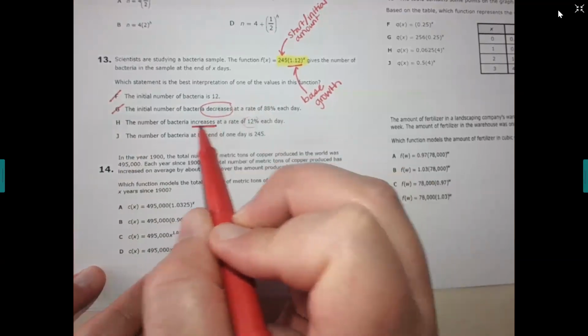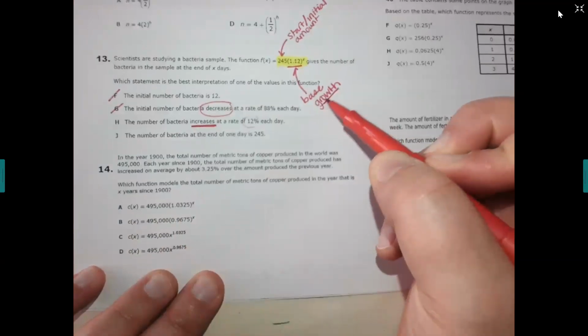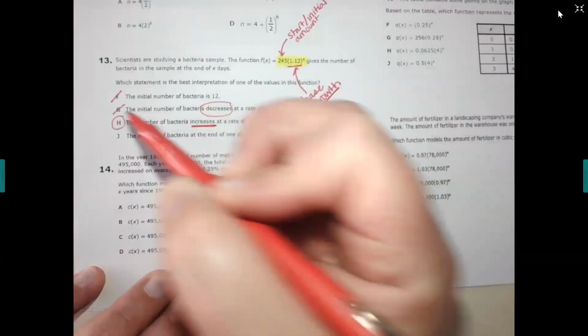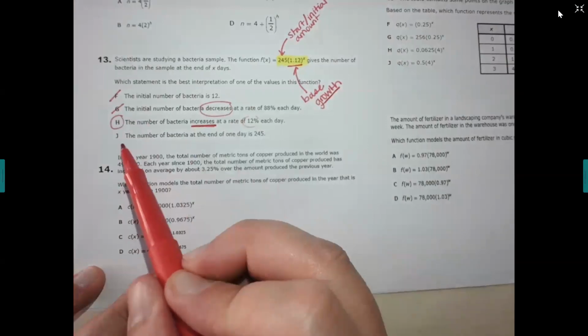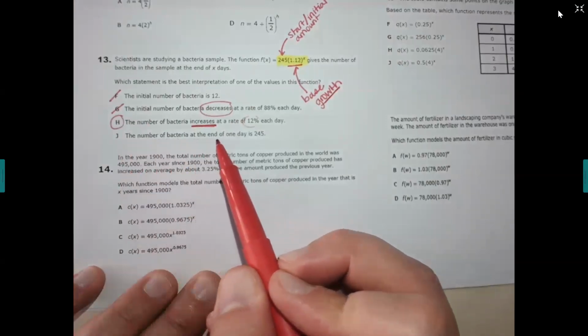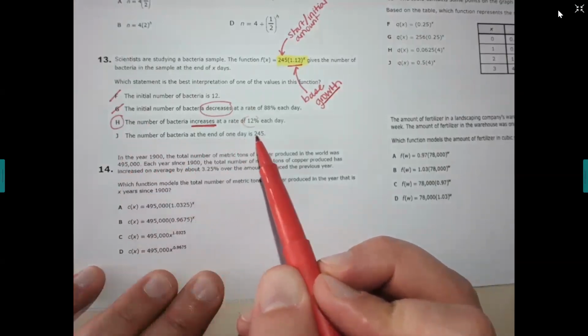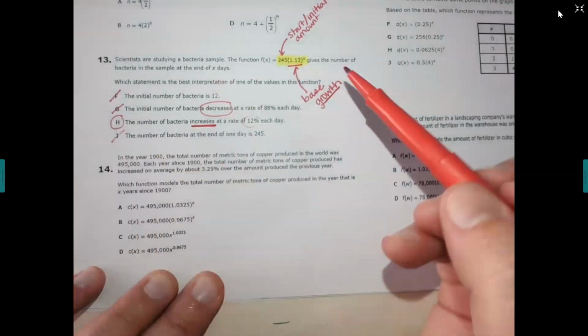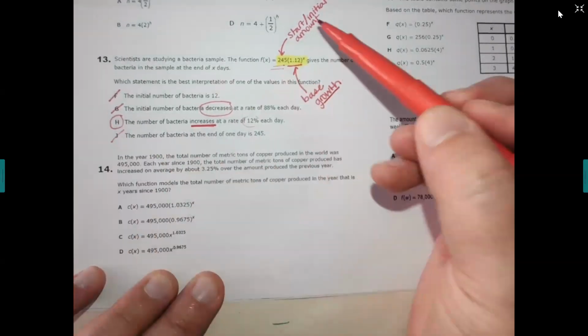Okay, increase makes sense because increase and growth are the same thing. The last one says the number of bacteria at the end of day 1 is 245. Okay, that's wrong because remember, what does the 245 stand for? It's the initial amount, not at the end of the first day. It should be the very, very beginning amount when it started.